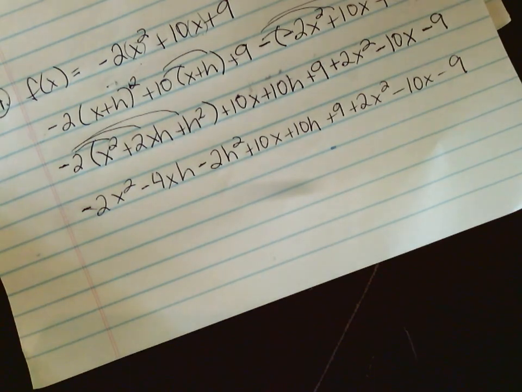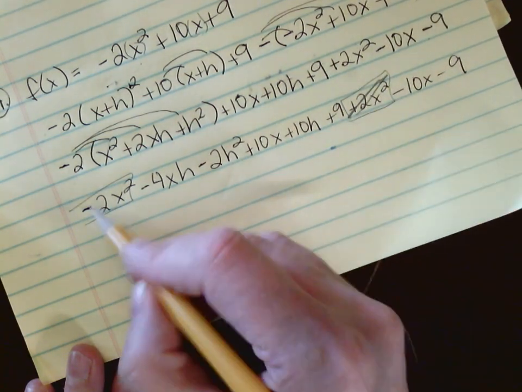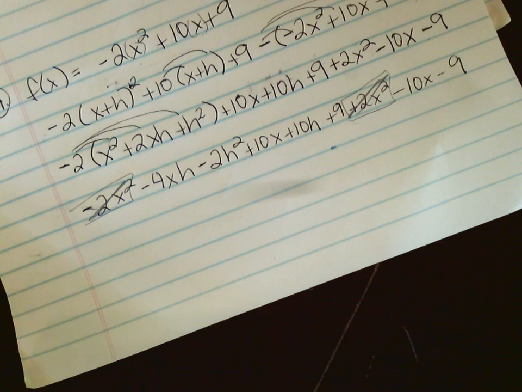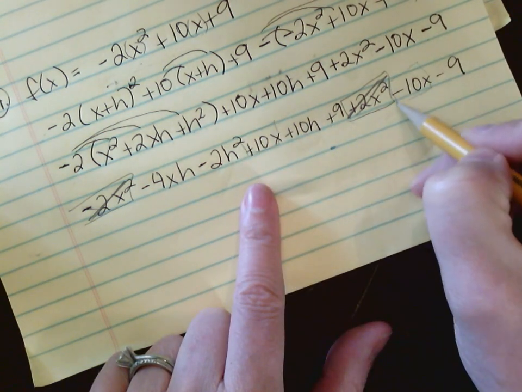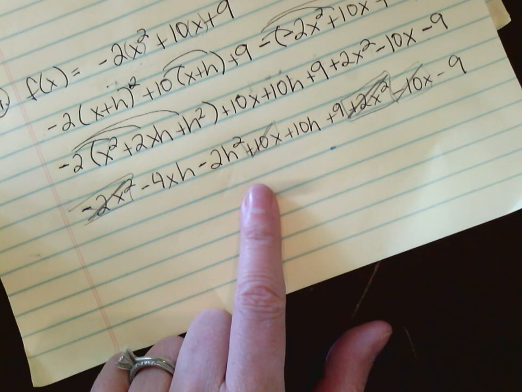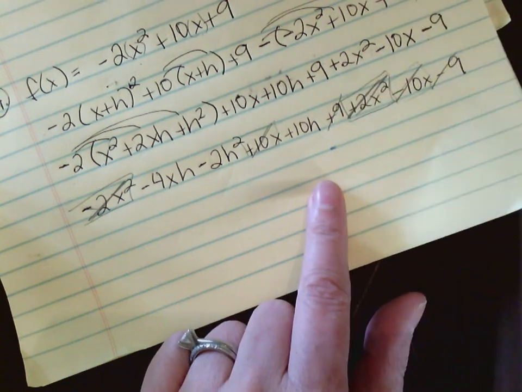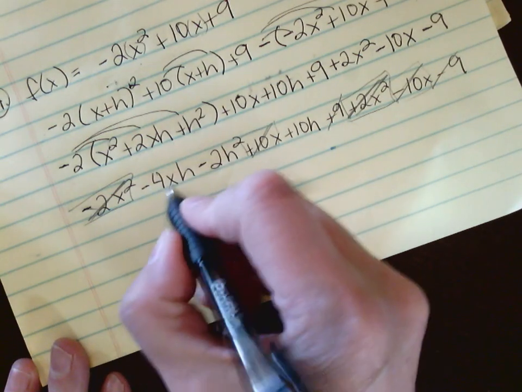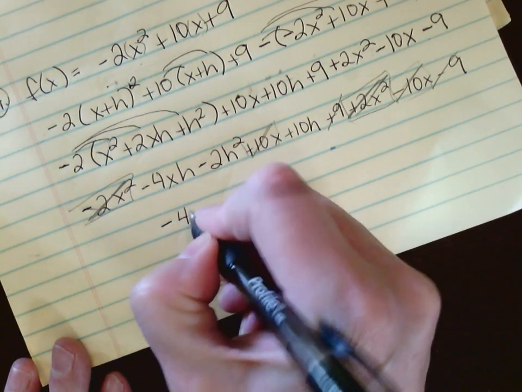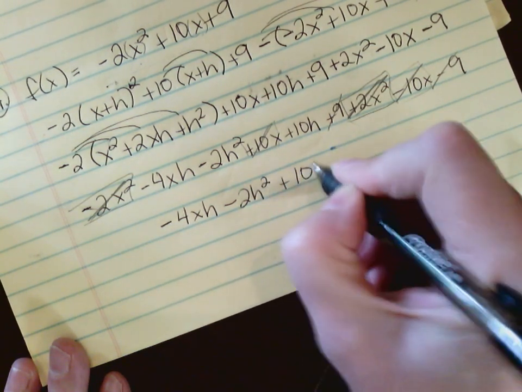Now, let's clean this up by combining like terms. Well, here's a negative 2x squared and a positive 2x squared. So those cancel. Then I have a positive 10x and a negative 10x. So those cancel. And then I've got this positive 9 and negative 9. So those cancel. So once you've done all of that canceling, look at what you're left with. You have negative 4xh minus 2h squared plus 10h.